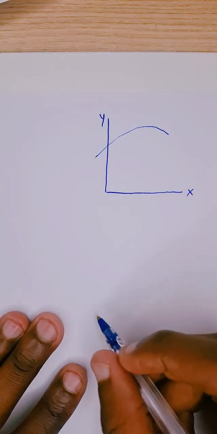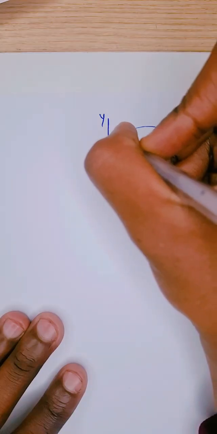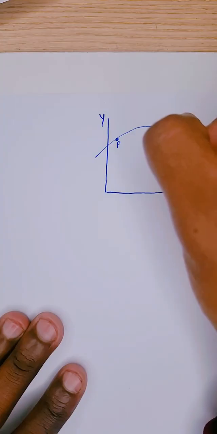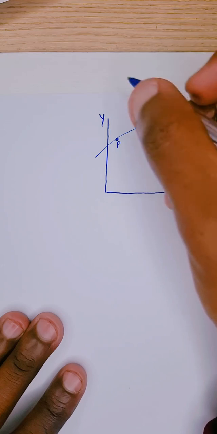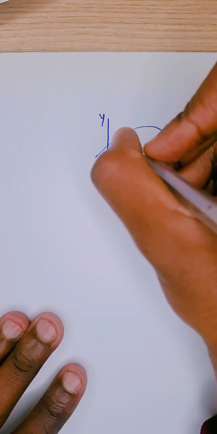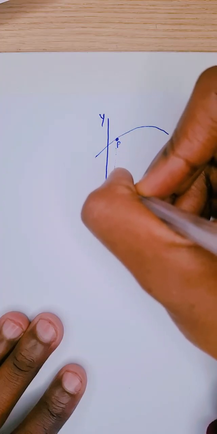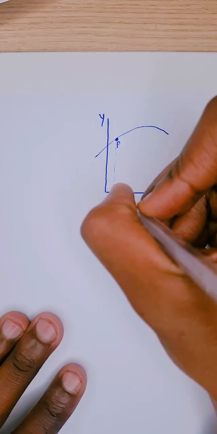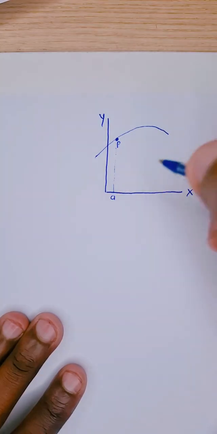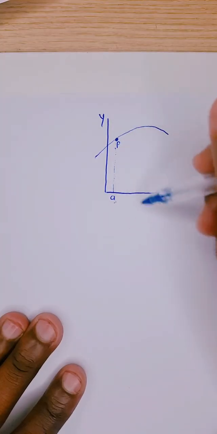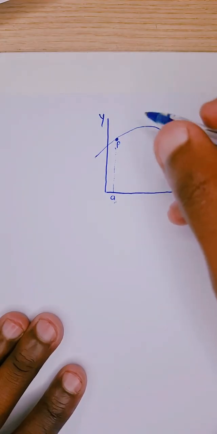Or we have one. It has point P, right? And we will say that there's a specific value of x, which we will generally call a.